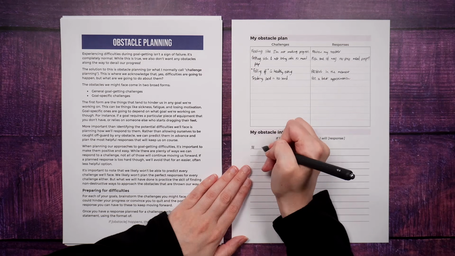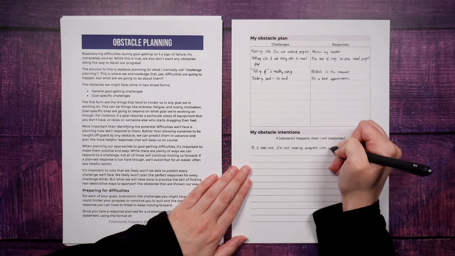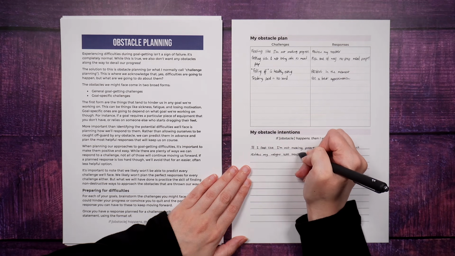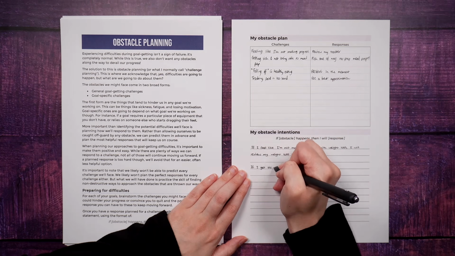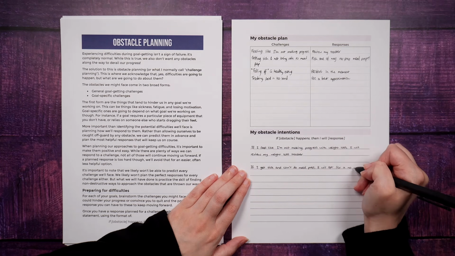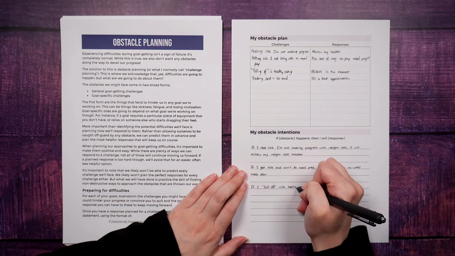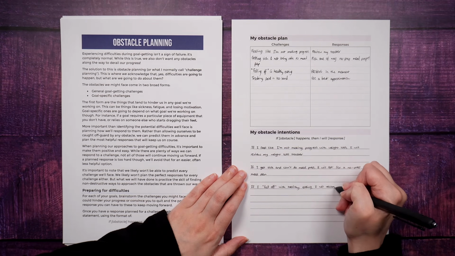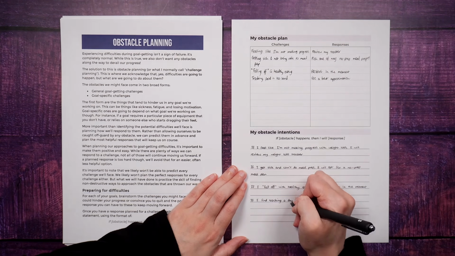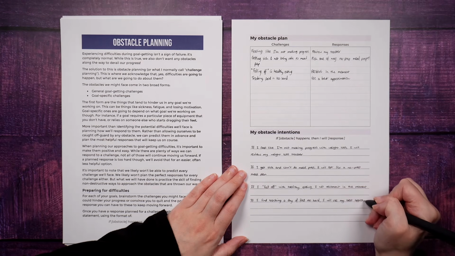The statements I ended up writing down for myself were: if I feel like I'm not making progress with weight loss, then I will review my weight loss tracker. If I get sick and can't do meal prep, I will opt for a no prep meal plan. If I fall off with healthy eating, then I will recommit in the moment, and if I find tracking a day of food too hard, I will use my best approximation. By having a predefined action to take if those situations come up, it's more likely that we end up doing a behavior that is more positive for our goals rather than something that actively works against them.